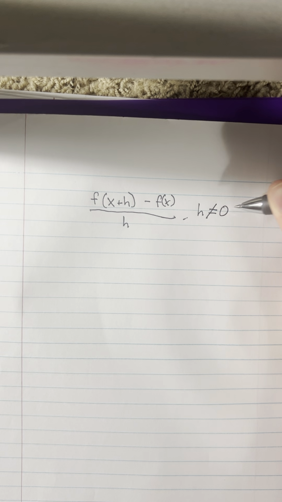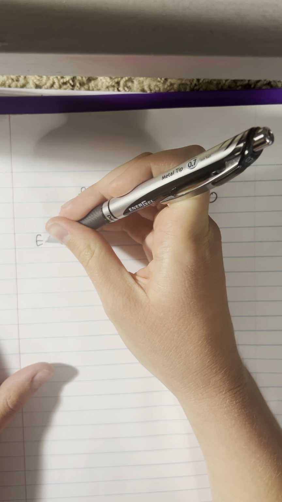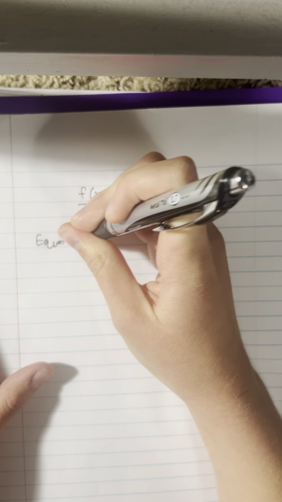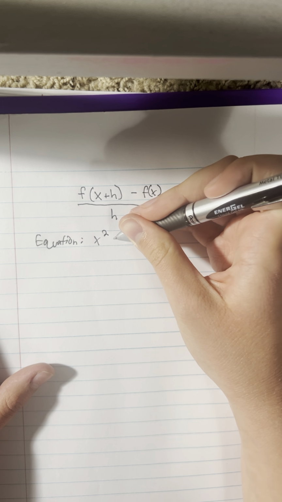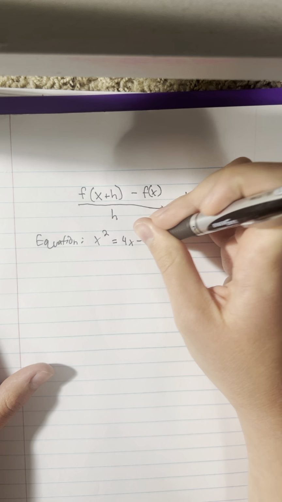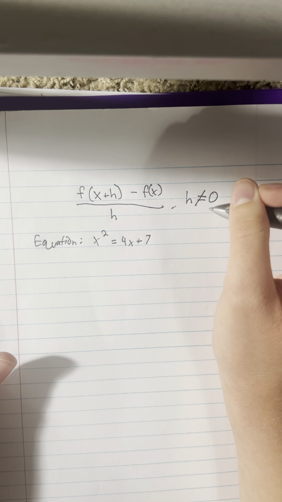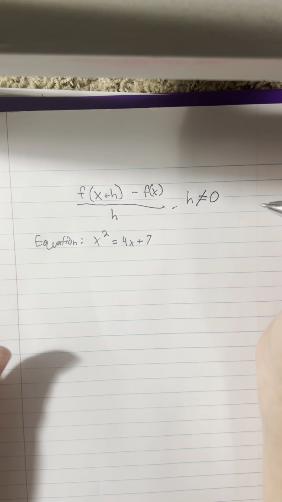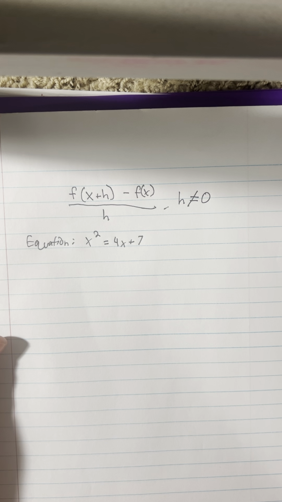We're going to use this as a template for all of our examples. So the first example I want to start with is the following. Here I'm going to write out our equation, and it's going to be x squared equals 4x plus 7. And so that's our equation.